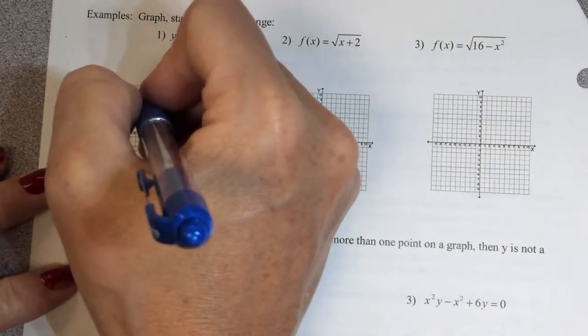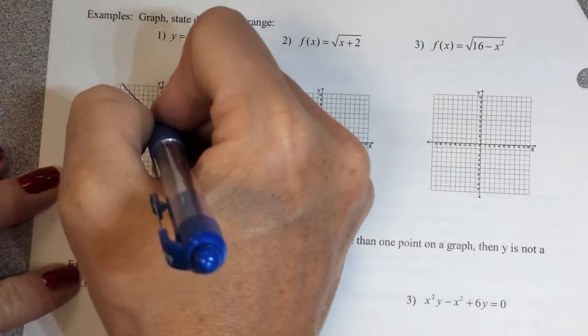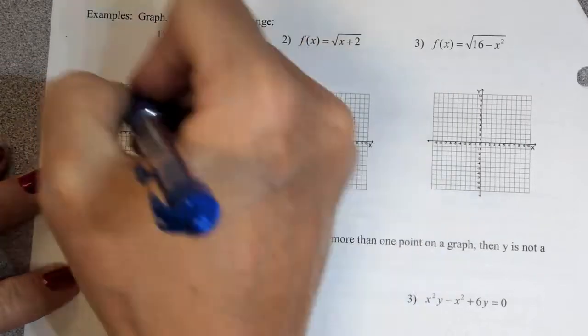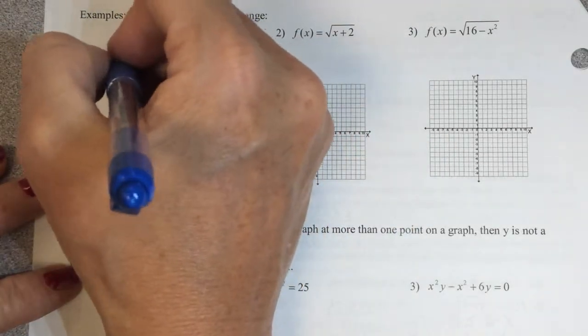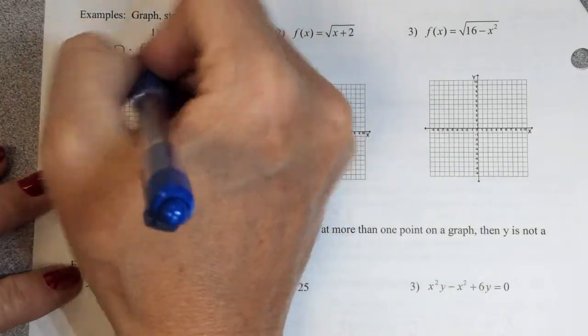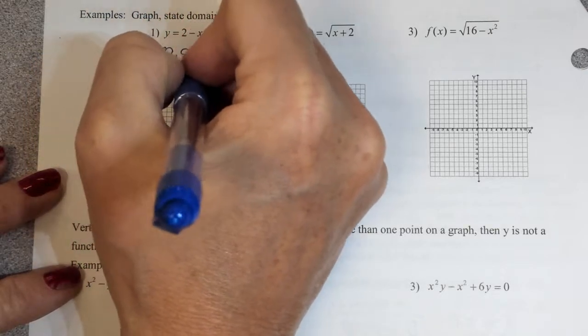Should really use a straight edge, but I'm just going to go like that. Okay, so stating our domain and range, my domain here is negative infinity to infinity, and the range negative infinity to infinity.